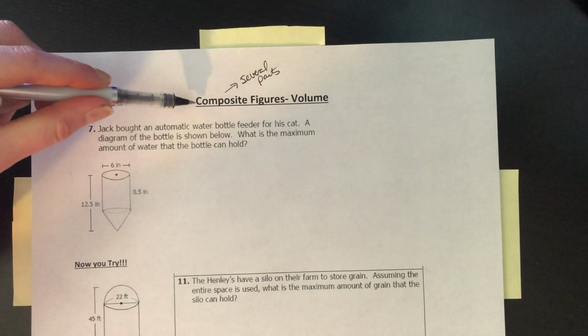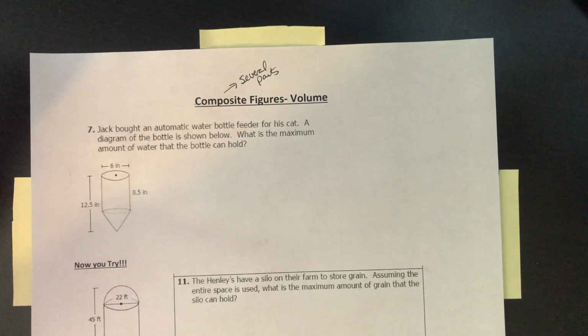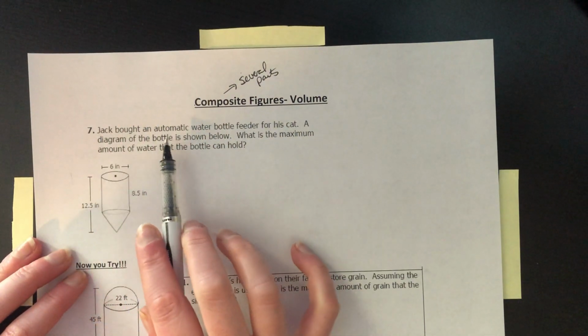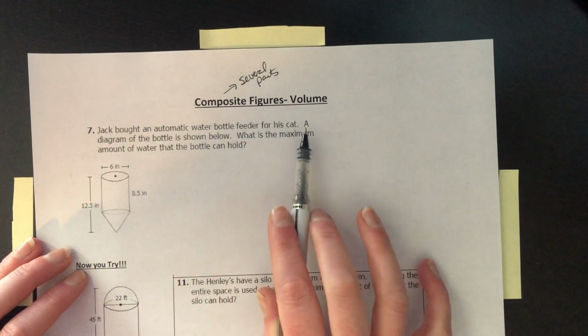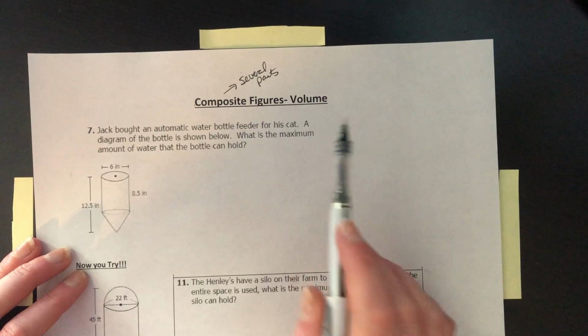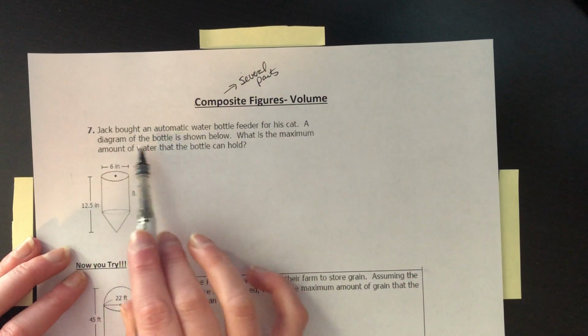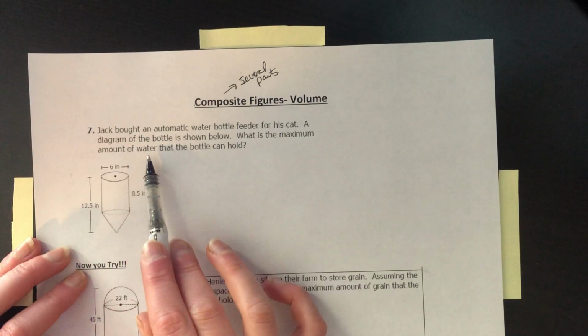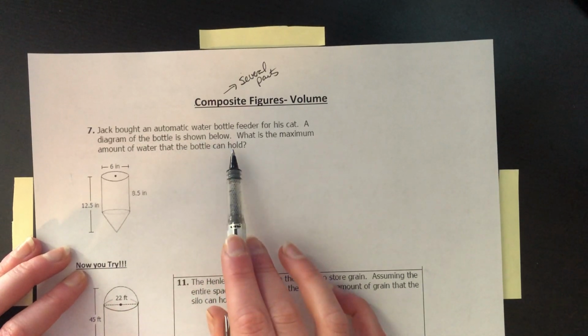So composite figures. Composite means several parts. So when I say several parts, if I look at number 7, it says Jack bought an automatic water bottle feeder for his cat, right up my alley. A diagram of the bottle is shown below. What is the maximum amount of water that the bottle can hold?